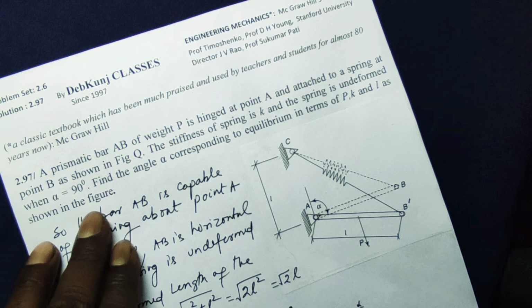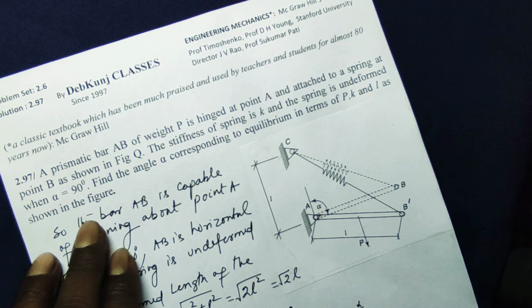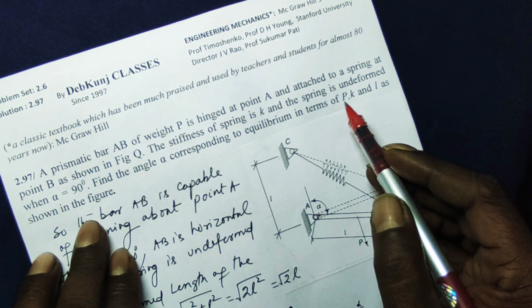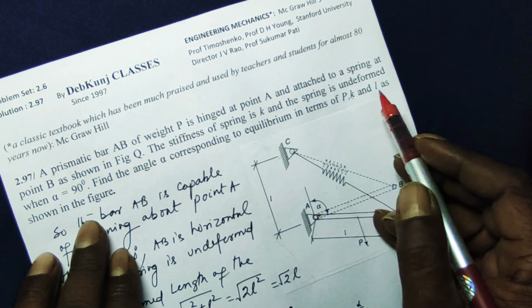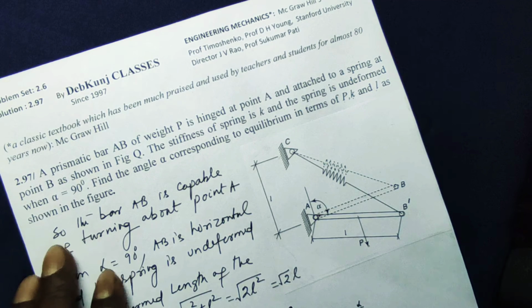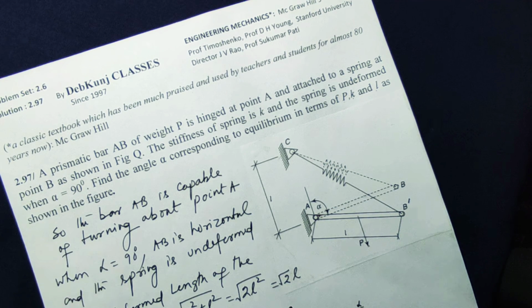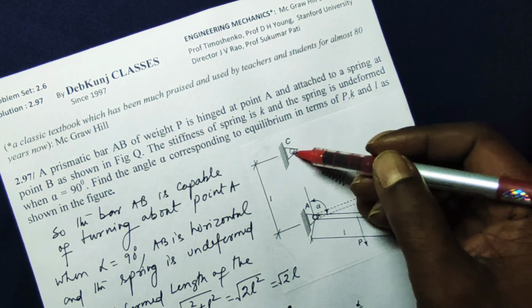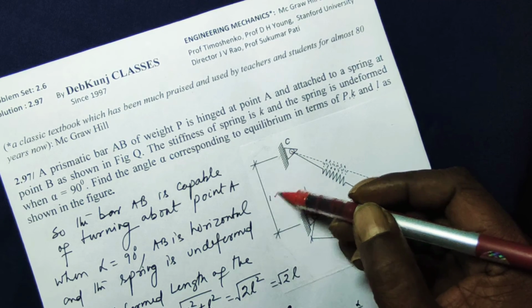Find angle alpha corresponding to the equilibrium in terms of the weight of the prismatic bar P, the spring constant K, and L, the length of the prismatic bar. Now from this point to this point is also given as L.